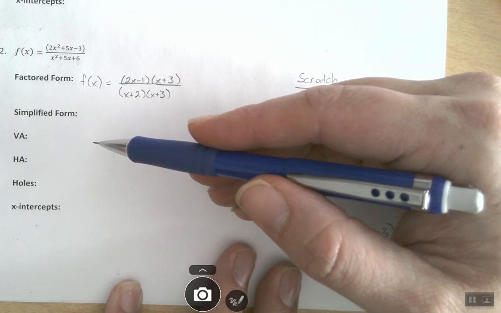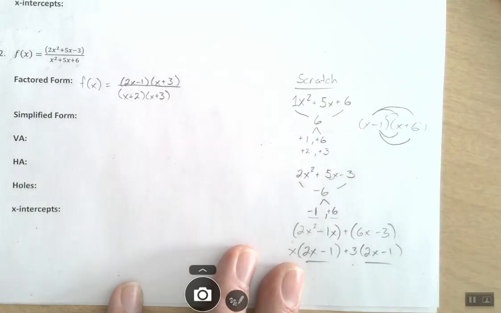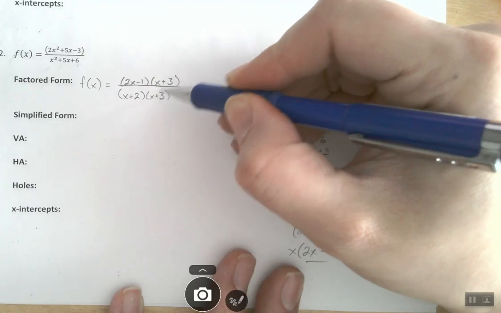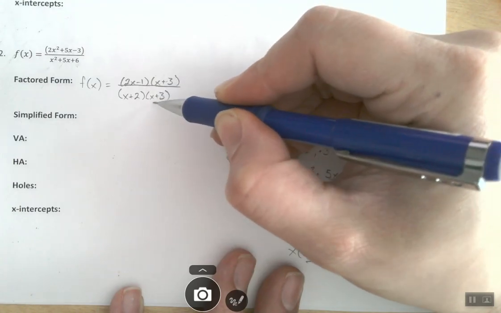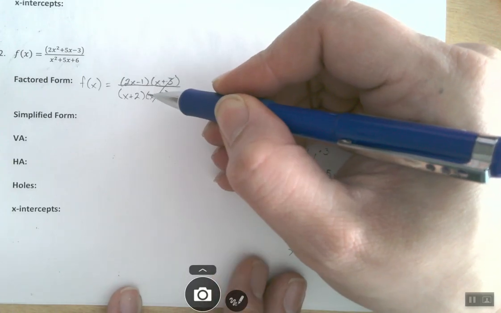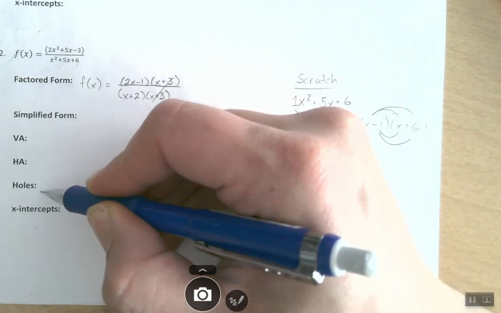So let's be more specific. I'm going to ask this question much better. Is there a factor that's common in the numerator and denominator that divides out? That sounds ugly, and maybe that makes it worse. Do I have the same factor up top and down low? And I see it's x plus 3. What's x plus 3 divided by x plus 3? So they divide out, and I'm going to take my pencil and go all the way down to here. Why?